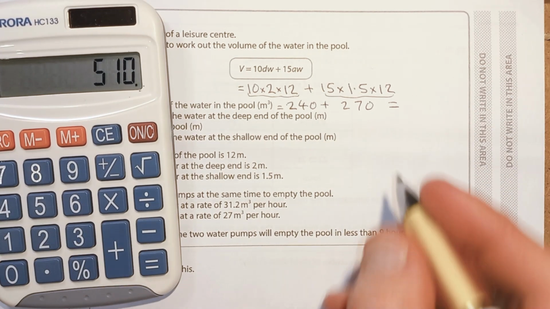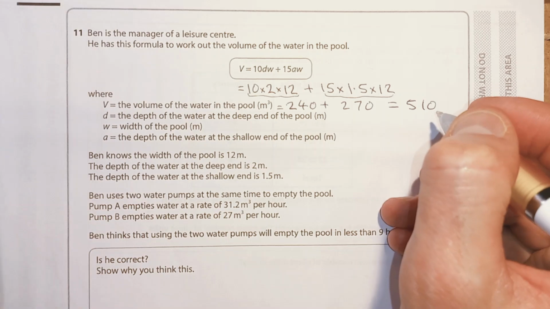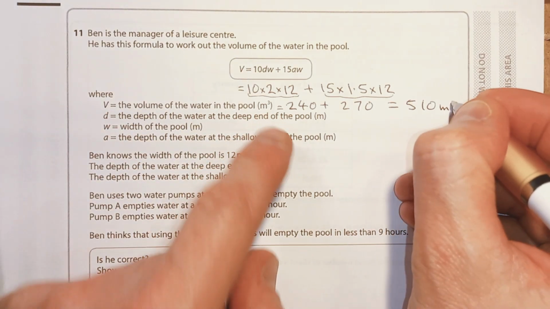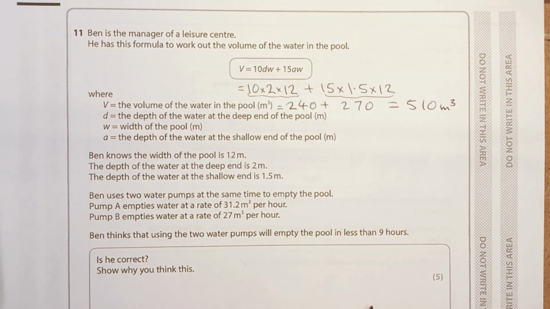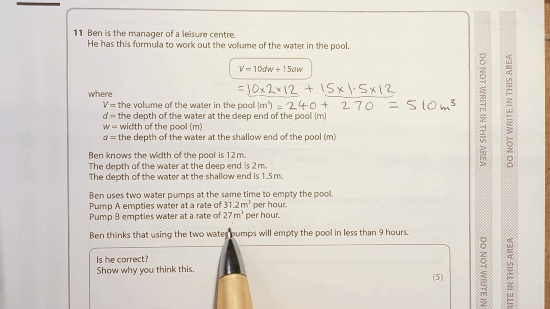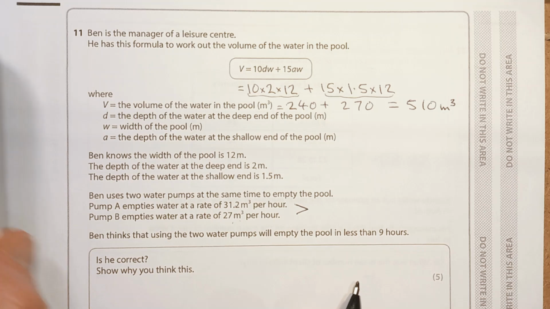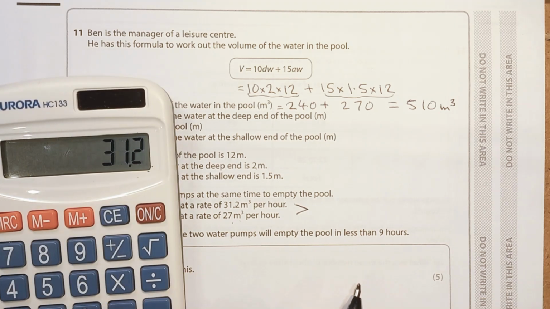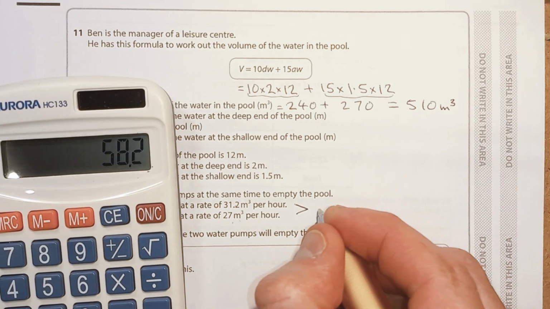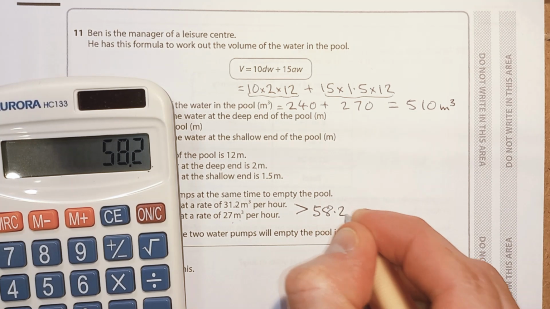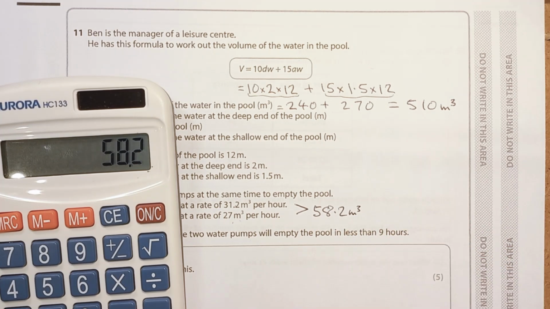So the total volume is going to be 510, and what did I say the units were? Metres cubed. Great. Now we've got to work out the time to empty the water out of the pool. Well, we've got 2 pumps working together. If one's doing 31.2 metres cubed per hour and the other one's doing 27 metres cubed per hour, and we're running both at the same time, we can just add those 2 together. So in total, they're going to be emptying 58.2 metres cubed of water per hour.